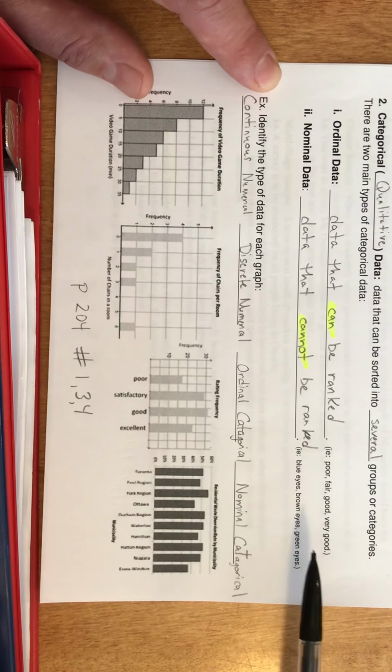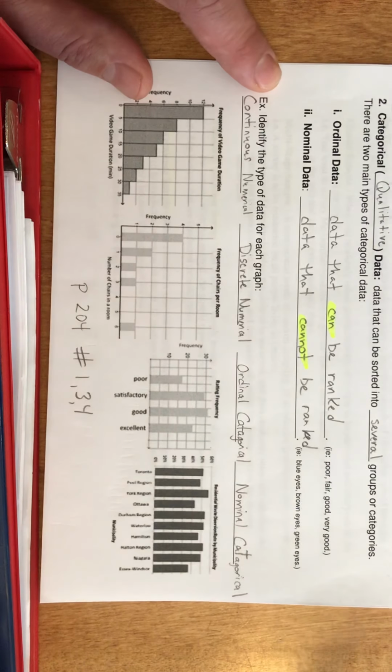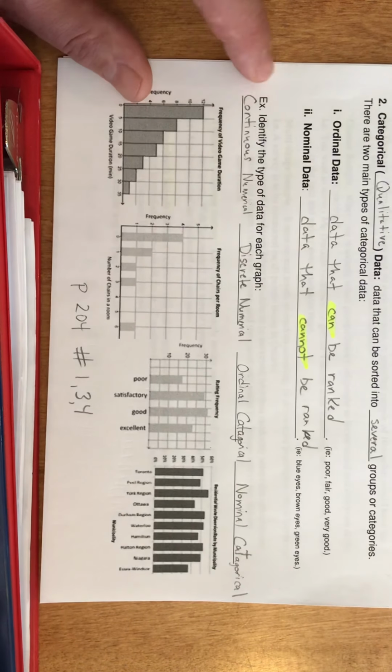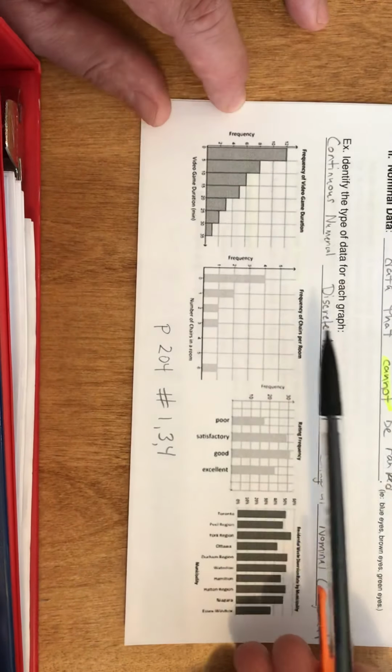An example of this would be like eye color. Eye color, you can ask on a survey, what are the color of your eyes? That can't be ranked. You just are identifying what color your eyes are, and then you would graph it and so on and so forth.